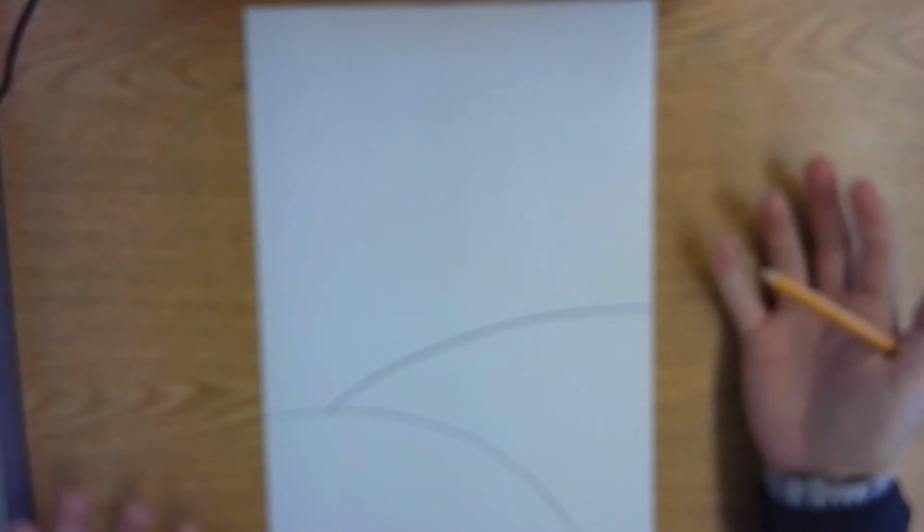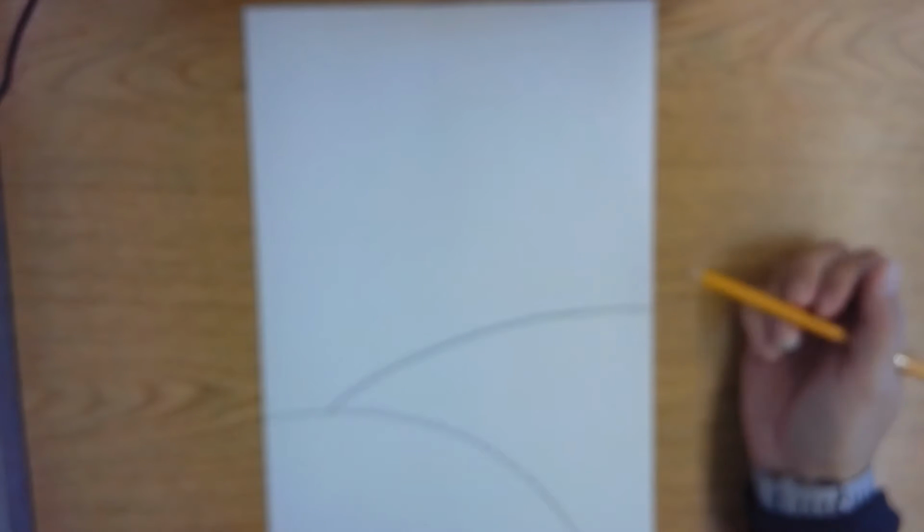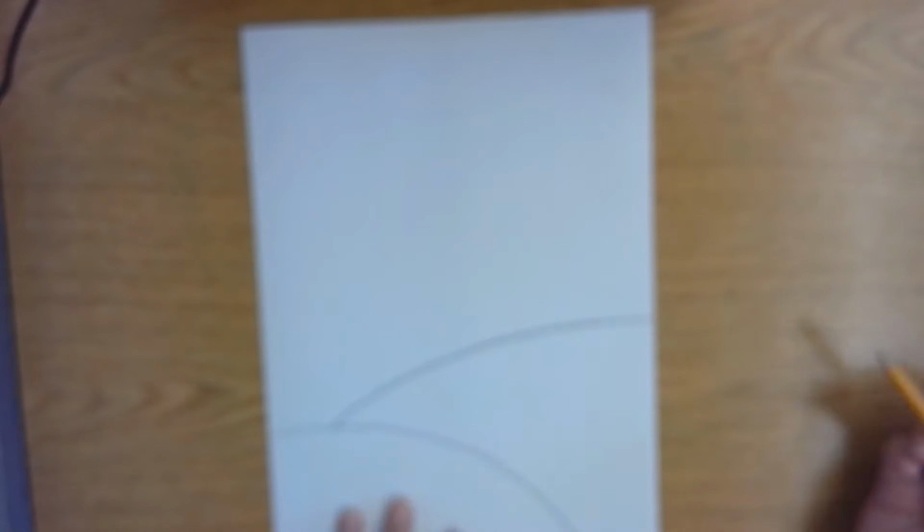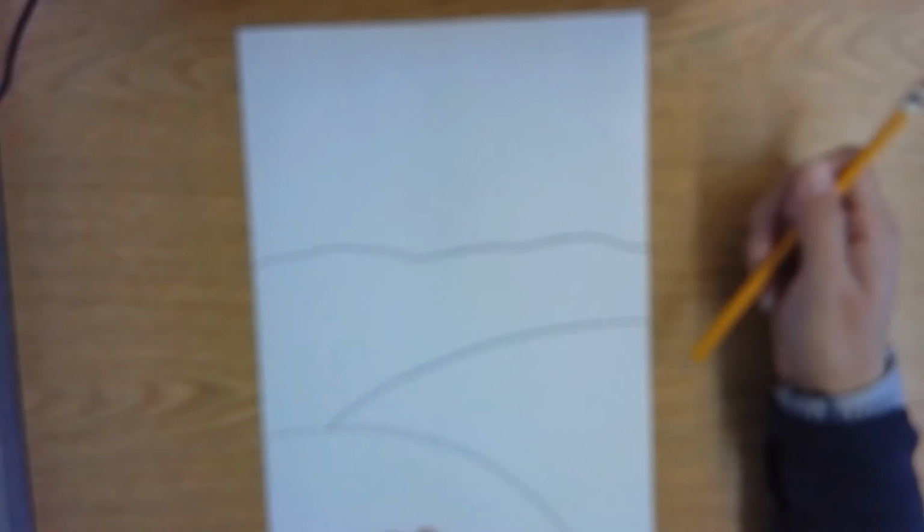Okay, so now we've got two hills. I'm going to add one more. I want to have some land in the distance. So this one is going to be my horizon line. This is really going to show where the ground stops and the sky is going to start. So this line is going to go somewhere in the middle of your paper. It does not have to be perfect because the ground is never perfectly straight. There we go. So this line tells me everything up here is now going to be sky, and I've got lots of different levels of land that I can work with down here.